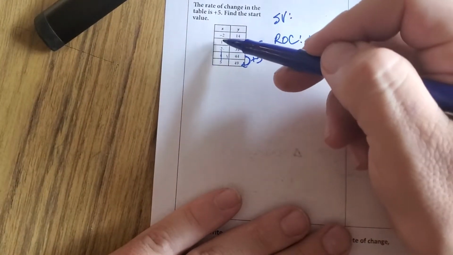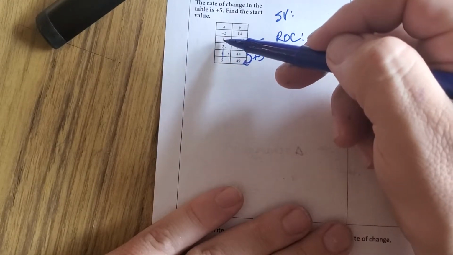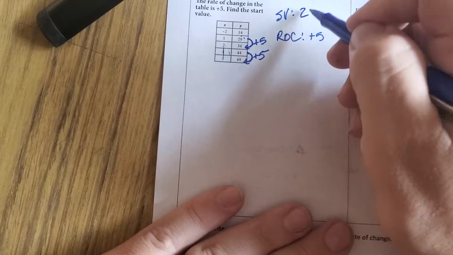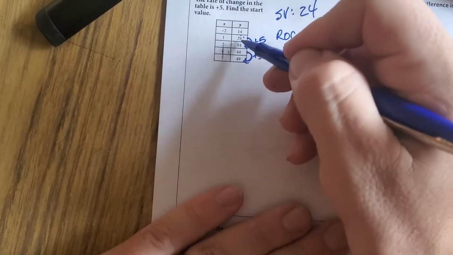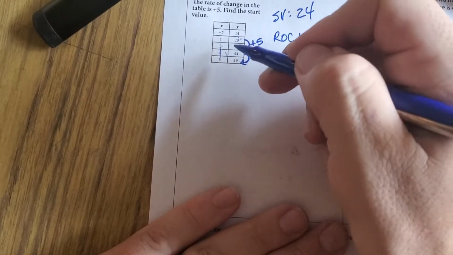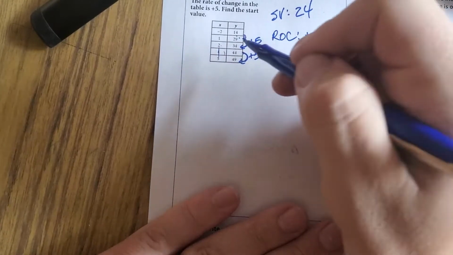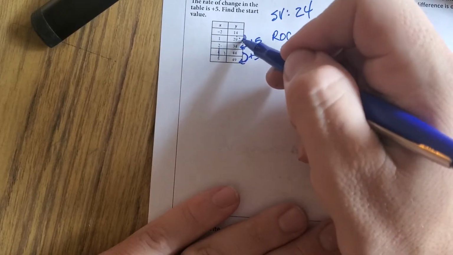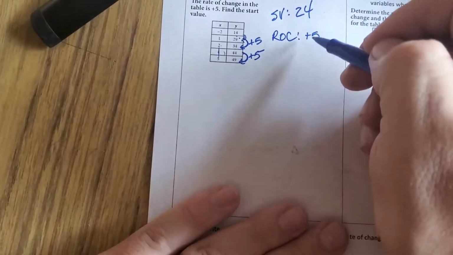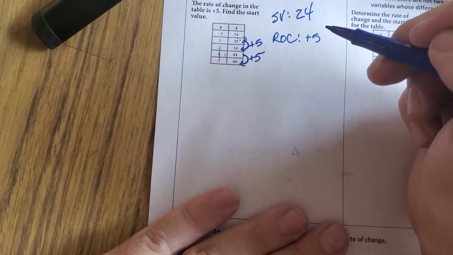Well, it's when x equals 0. If we're going plus 5 and 1 puts us at 29, then we can subtract 5, and it's going to be 24 when x equals 0. Because we have 29, our rate of change is plus 5, but we're going in the negative direction from 1 to 0, so we have to reverse the rate of change to minus 5. Let's see if that works out. What if we went to negative 1? It would be 19. What if we went to negative 2? It would be 14. 19 to 14 with the plus 5.